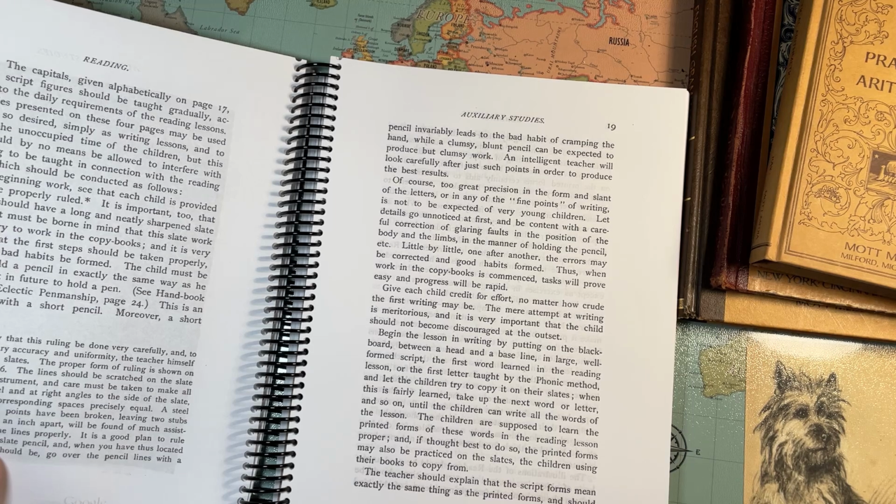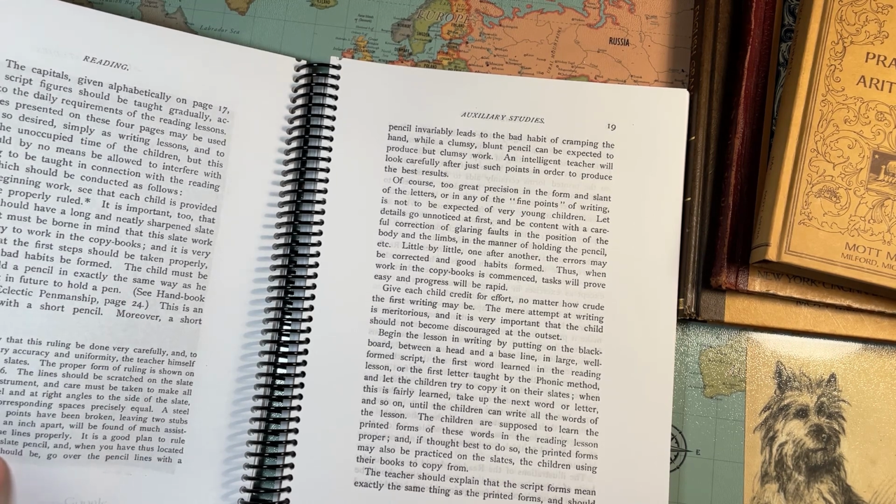The copies presented on these 4 pages may be used apart, if so desired, simply as writing lessons and to employ the unoccupied time of the children. But this work should by no means be allowed to interfere with the writing to be taught in connection with the reading lessons, which should be conducted as follows.